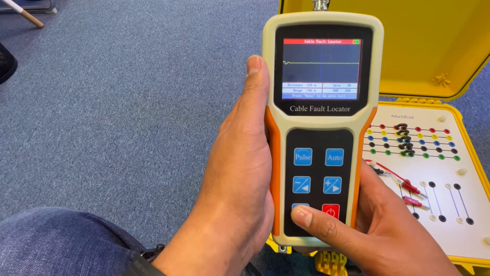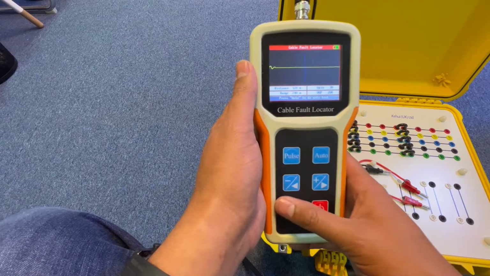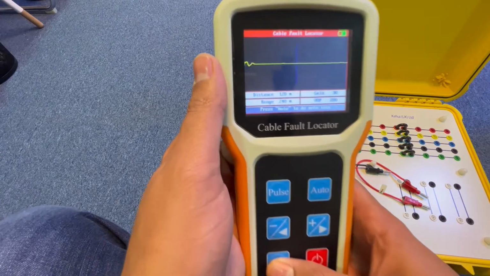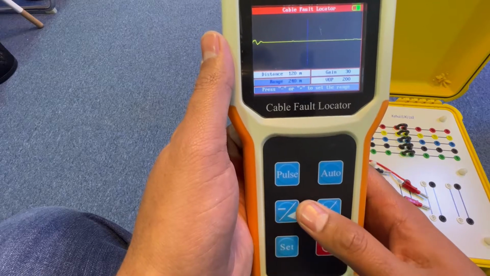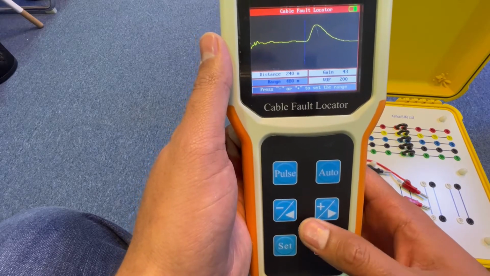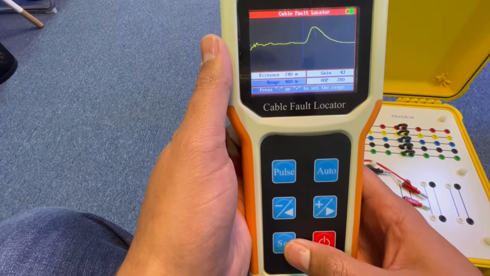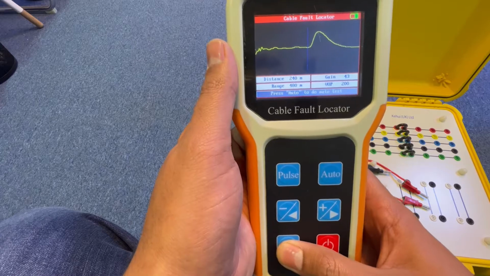So let's start with the distance. As I told, this is around 200 meters. So let's increase the distance here. We went to 240. Okay, increase the distance, already showing something. Now let's change the VOP.